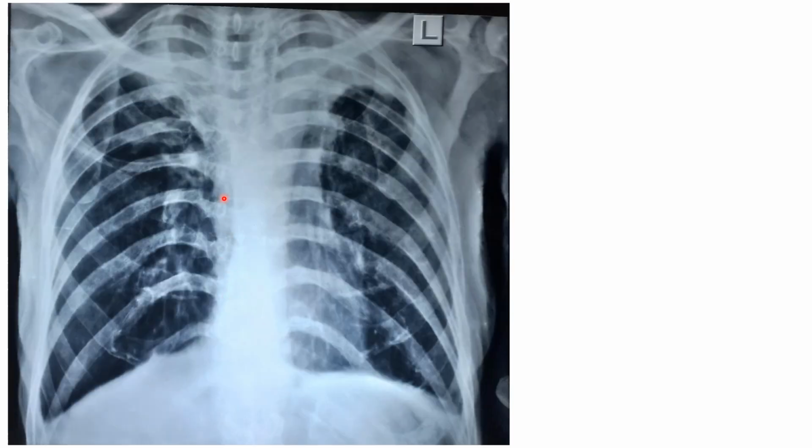So here again you have this whiteness here, some whiteness here, right? So this is typical of bilateral apical fibrosis. Whenever you see this kind of white shadows in the top, in the apex, consider fibrosis. Here the trachea is in midline because on both sides you have this pulling effect, so it is in the neutral area.